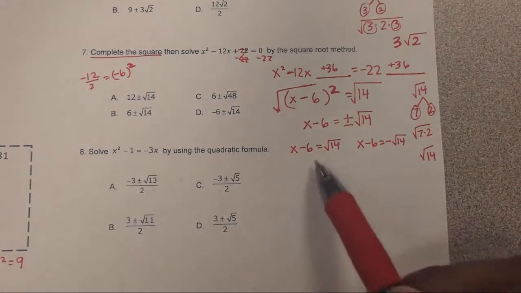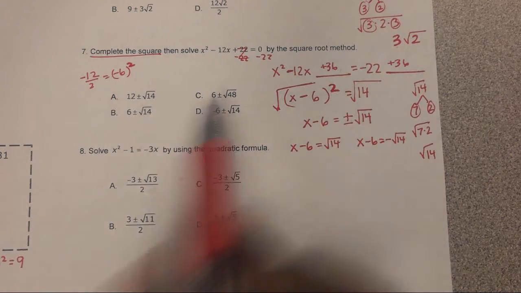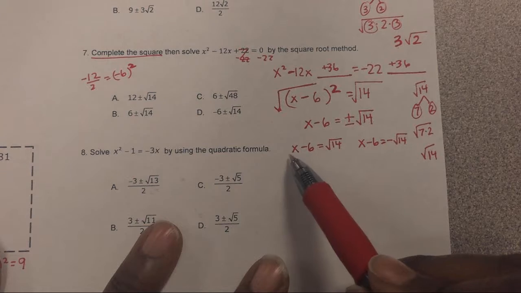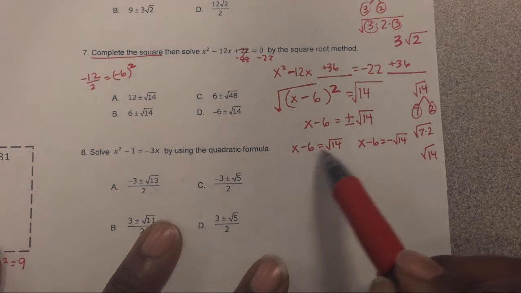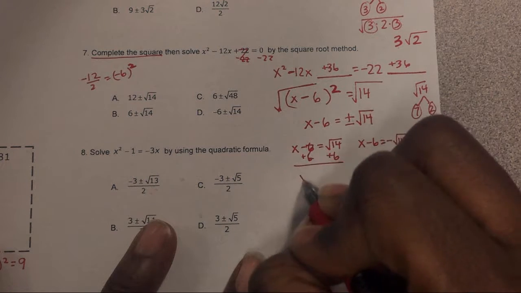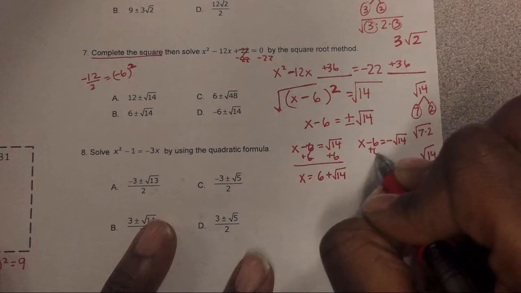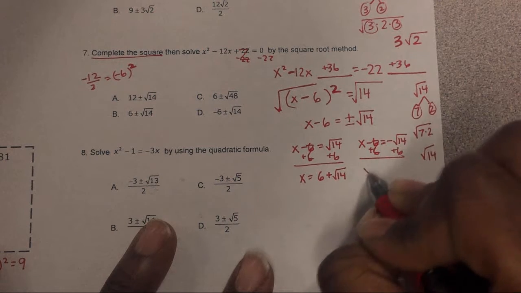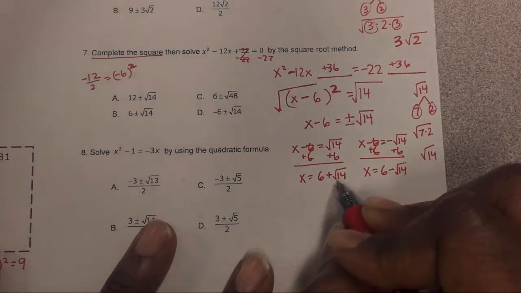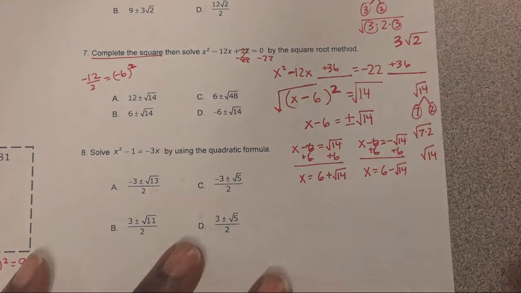So what's going to happen when I'm solving for x? Did anybody already think they found the answer? If you're solving for x, how am I going to solve for x? I'm going to add 6. That means I need to have a positive 6 in my solution. Adding 6 over here, that means I'm looking for x to equal a positive 6 with a positive square root of 14 and x to have a positive 6 with a negative square root of 14.